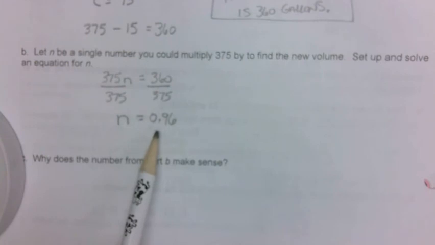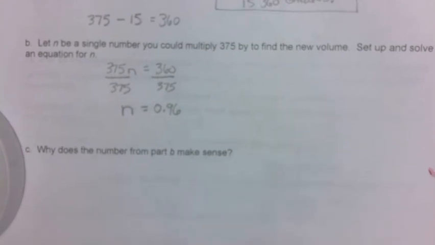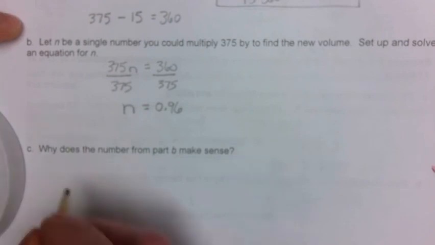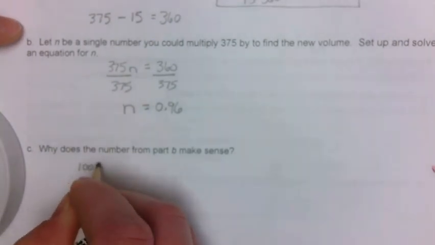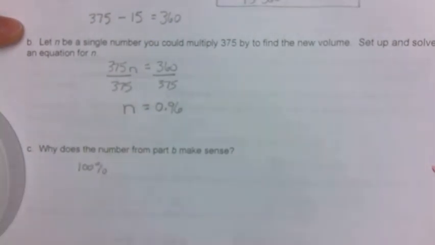What's the connection between getting 96 hundredths and the fact that we were having a 4% decrease in the volume of water? Well, if we think about it in terms of percentages, the full container, 375 gallons, that was 100% of the container. And we said that it was decreasing by 4%.